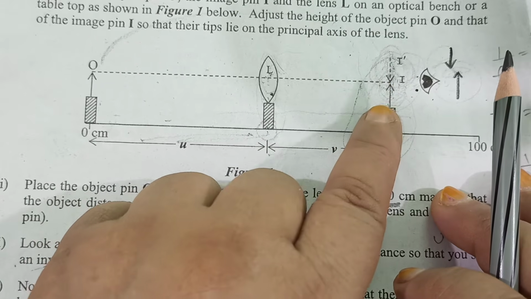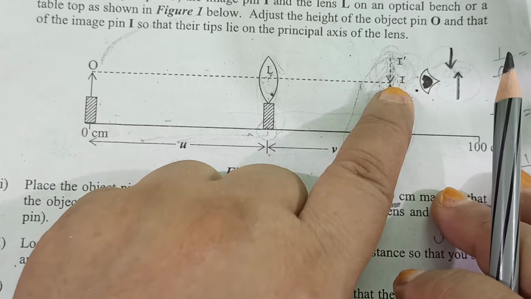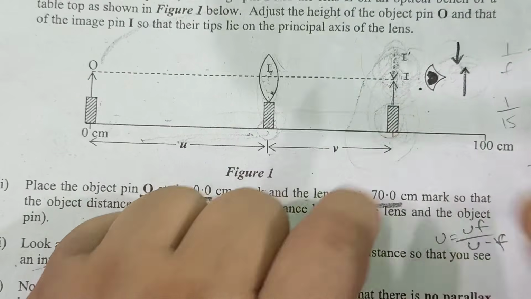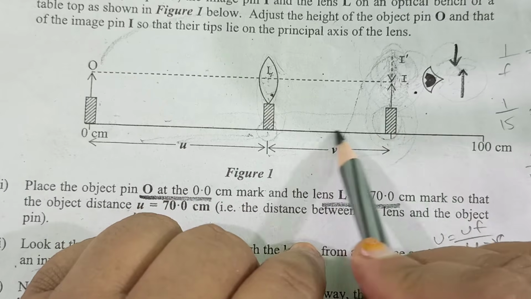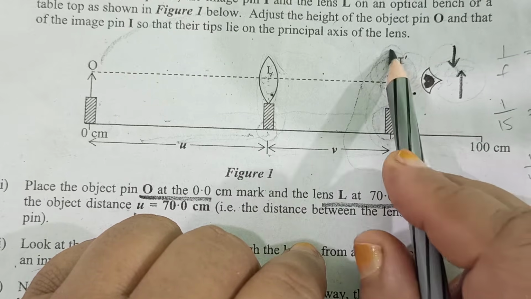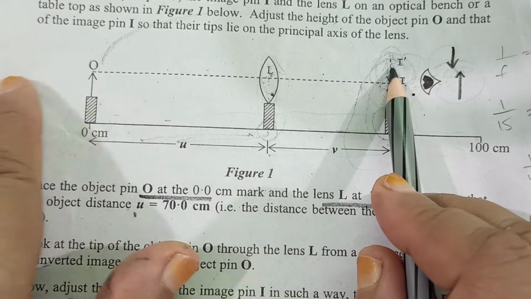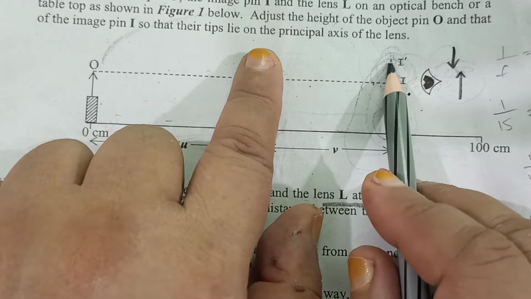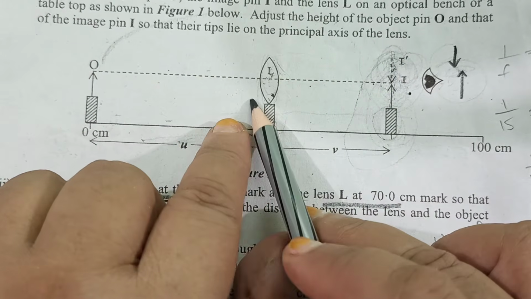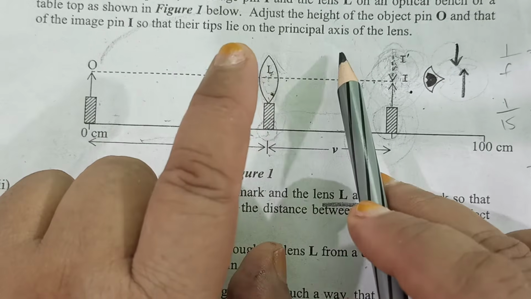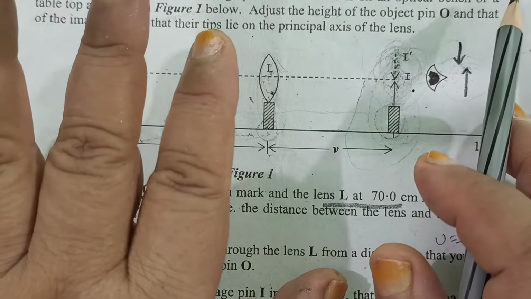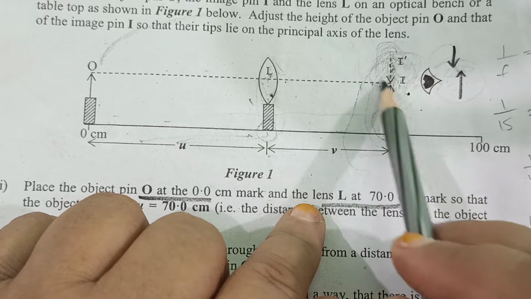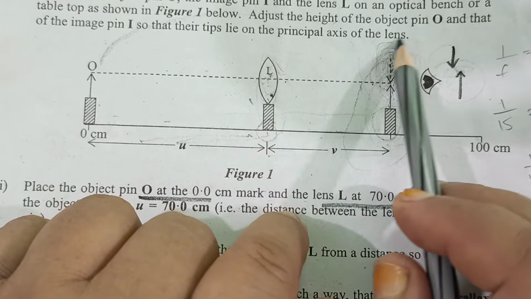Then you have to shift this image pin on the optical bench to find the position, because the image is formed. If this is u, then for every u there is a specific v where the image will be formed according to the focal length of the lens. So just think of it that the image position is fixed. You have to find where the image is.